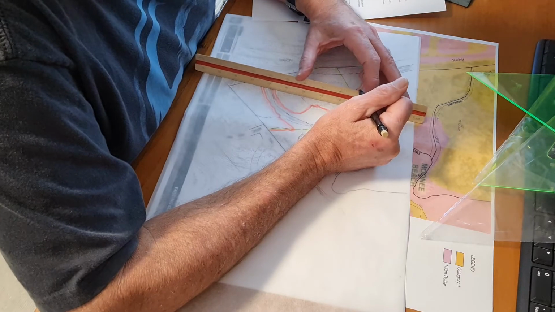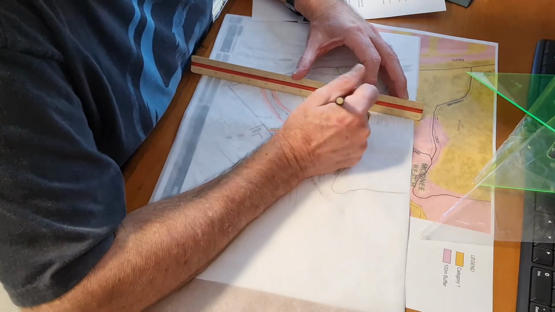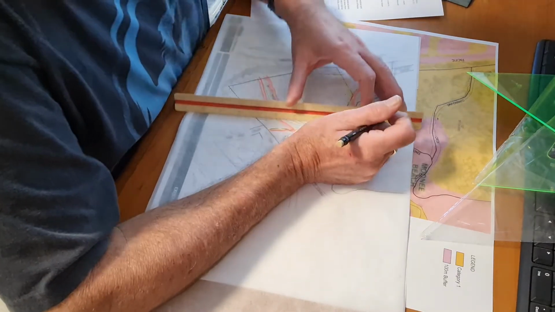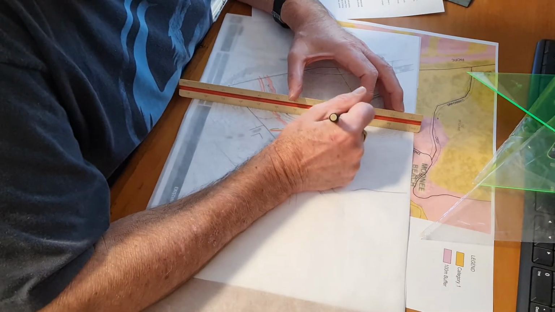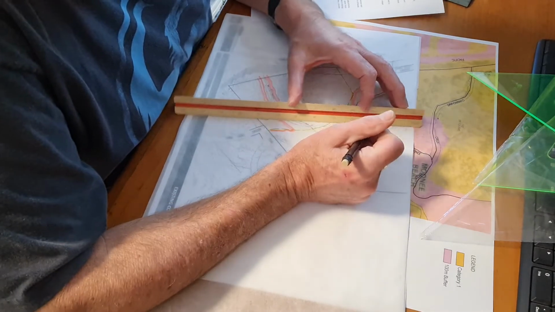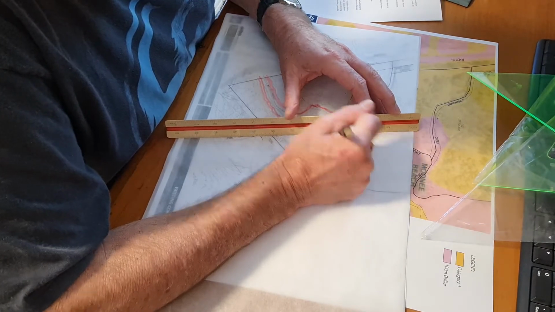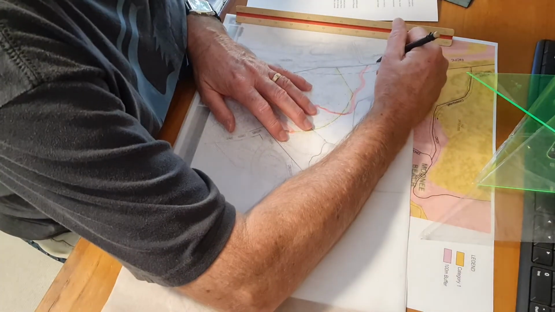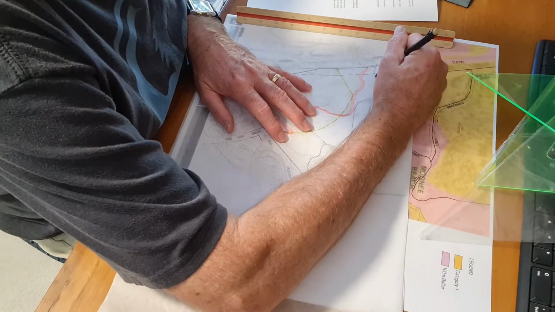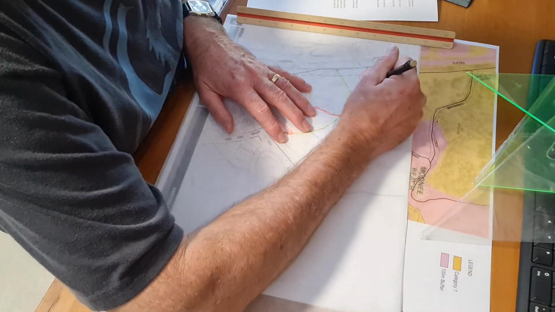Obviously going around a bend, go on sort of radial lines. So there's a line 40 metres from Cunningham's Creek.